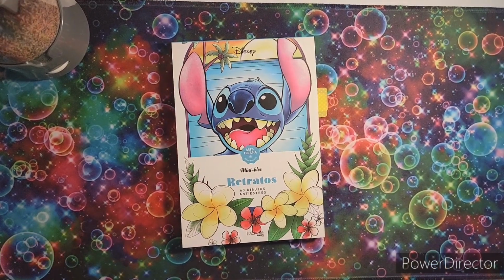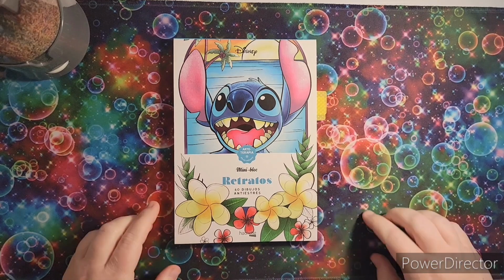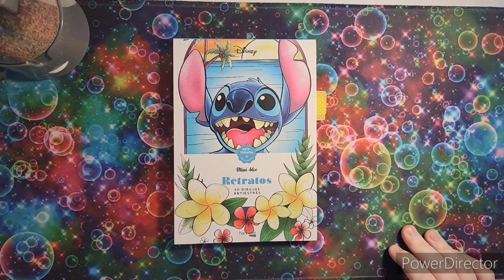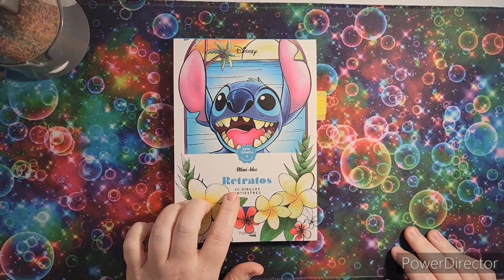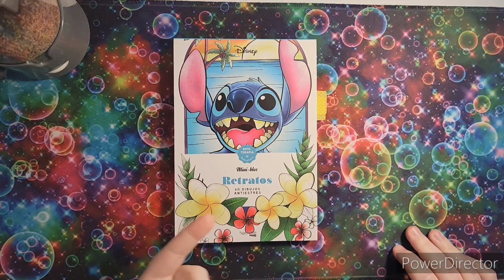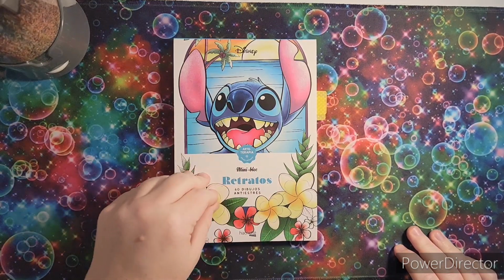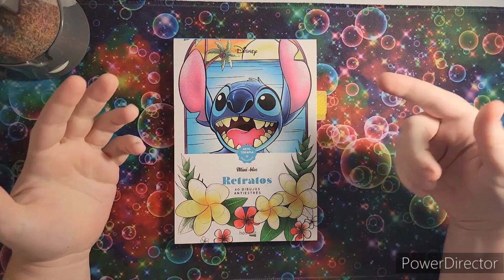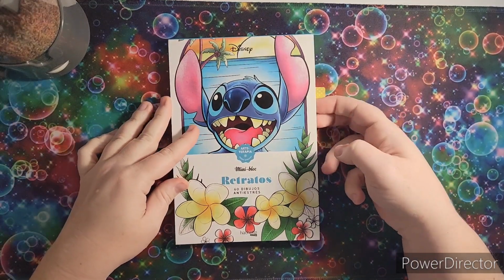All right, first we're going to start with this little one. It's a mini block by Hatchet Heroes. I think it's a portrait book. And I found 2 pages in here that would work.